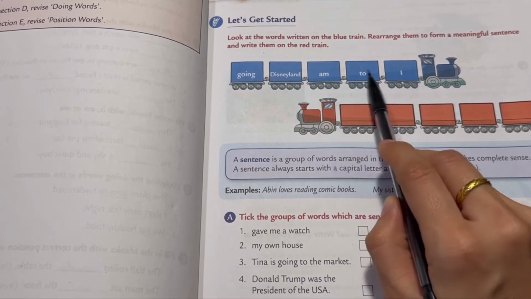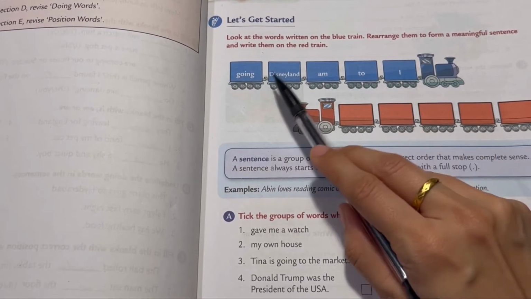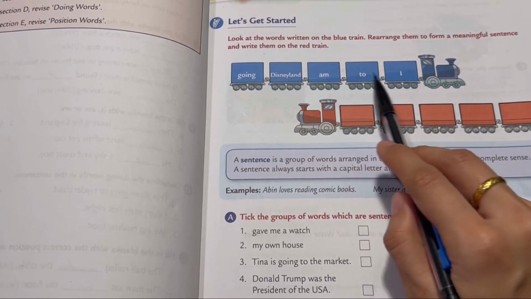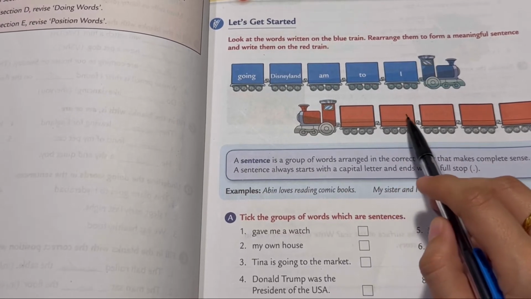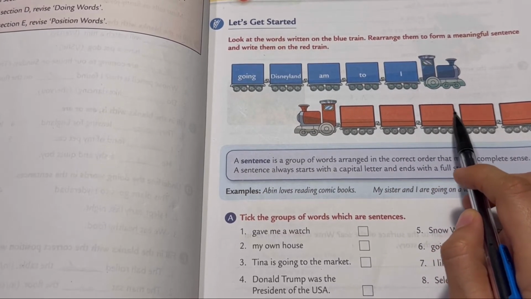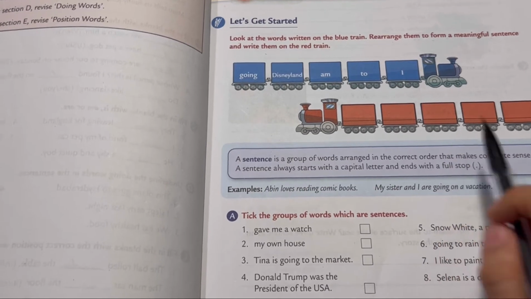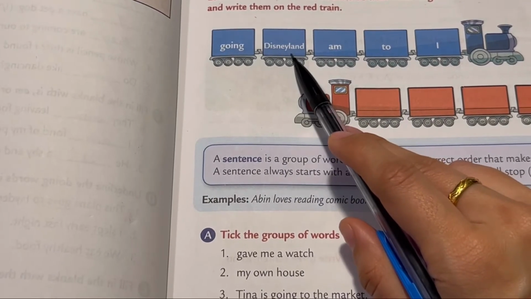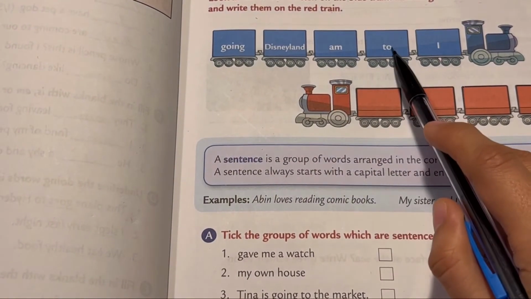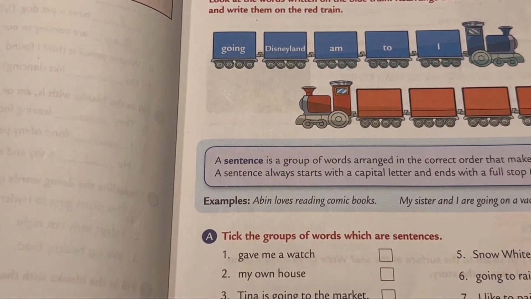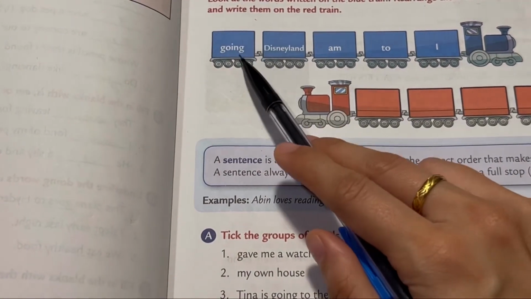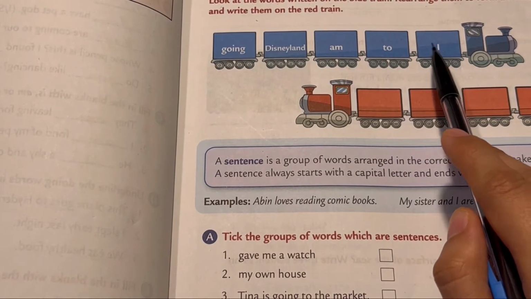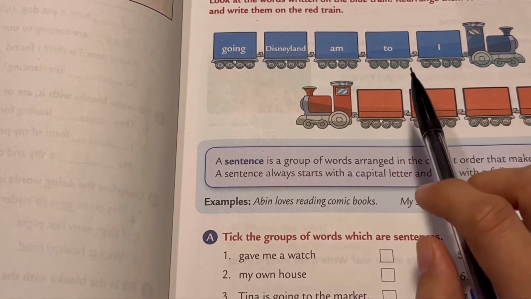So children, here is the blue train. Some words are given over here. You have to rearrange these words and write them on the red train. So look here, what are the words? Going, Disneyland, am, to, I. So here are the words. Now see, the words are not arranged in a proper order. Through these words, we are not getting any meaning.